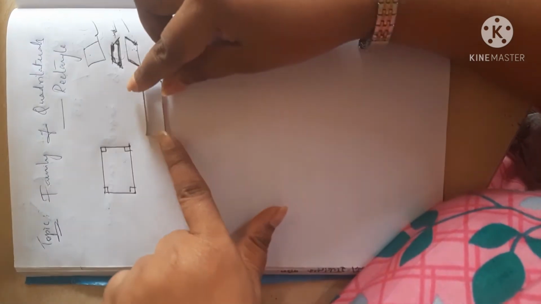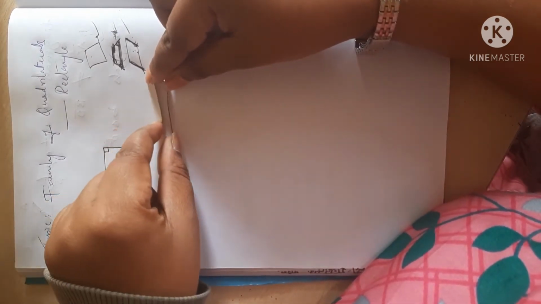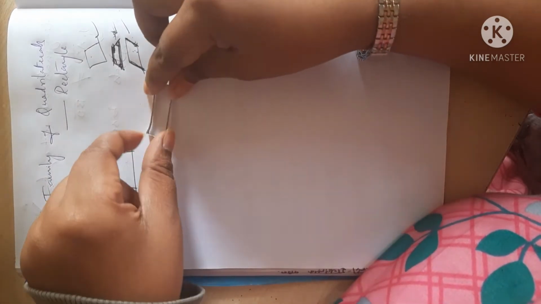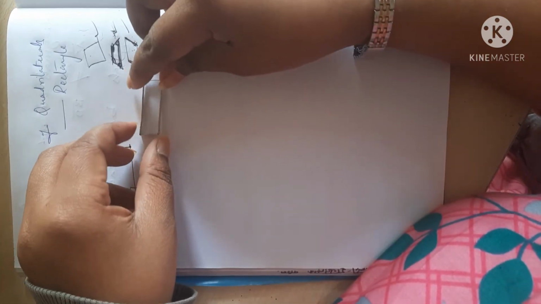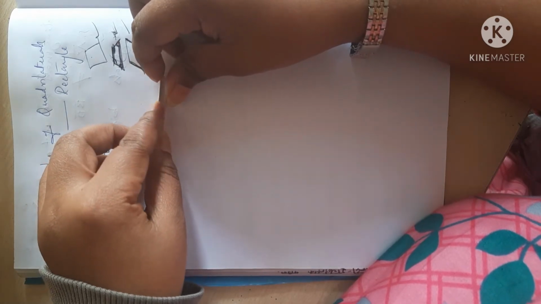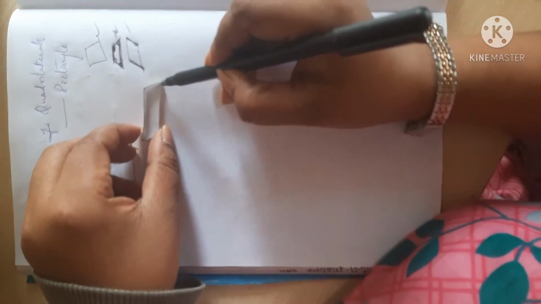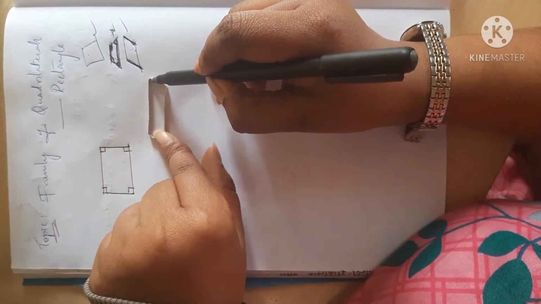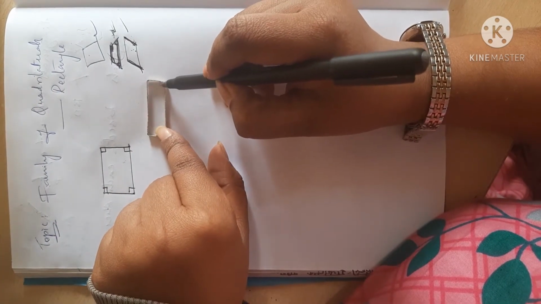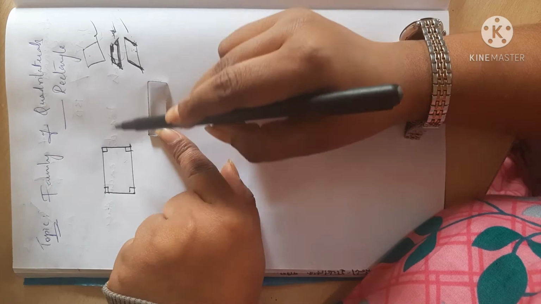Simple. It is a parallelogram. When I'm trying to change one angle directly, it is nothing but the changing of angles. So this is an angle, this one is an angle. When I change one angle, automatically all the angles change, and when I change it to 90 degrees, automatically all angles become 90 degrees. That is the difference between a parallelogram and a rectangle.